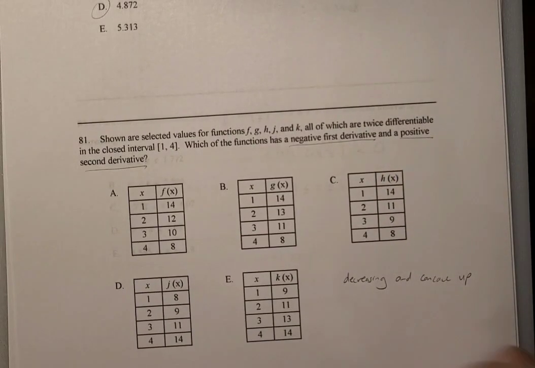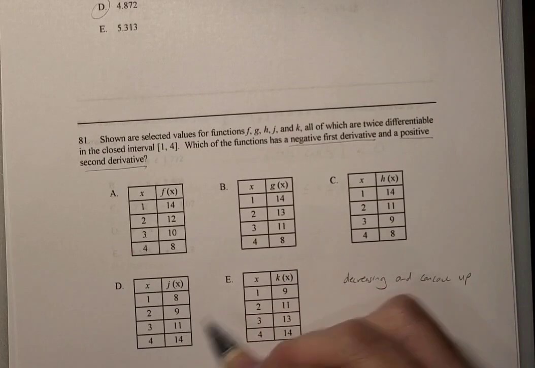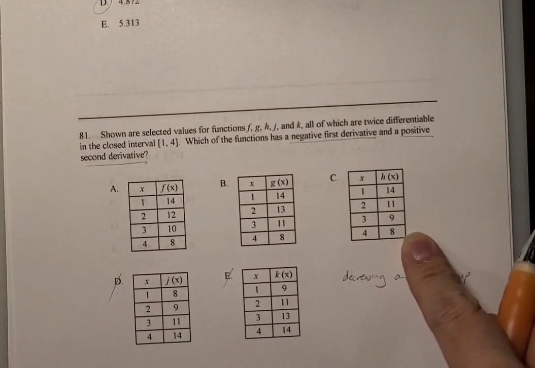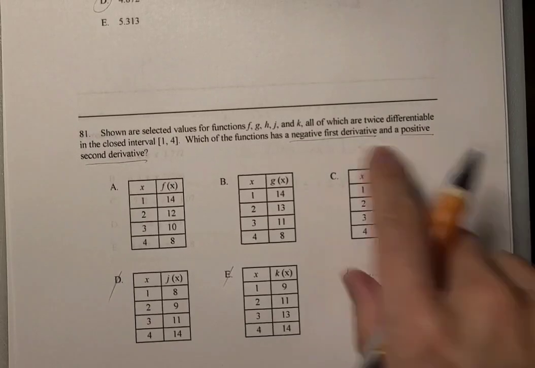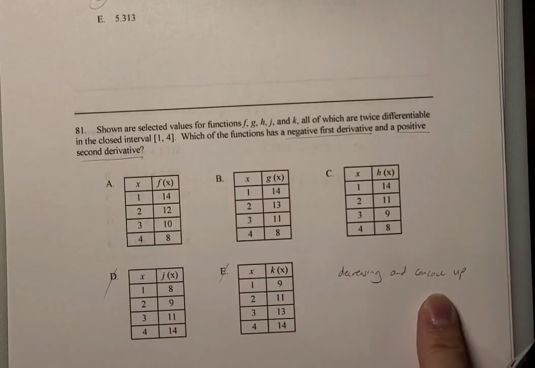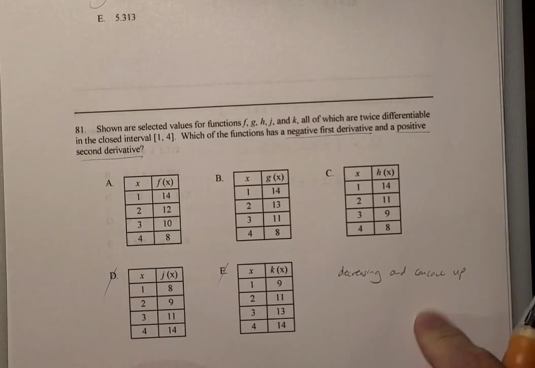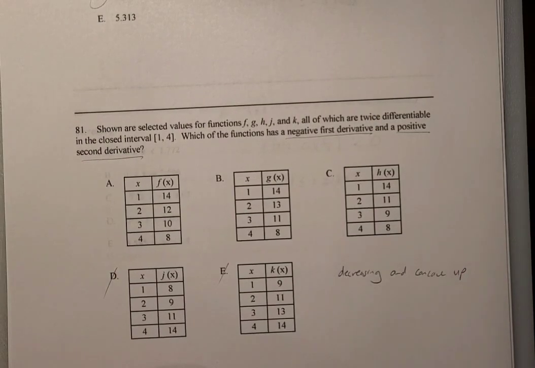So we can already eliminate these two because our functions are increasing. Everything else, it looks like it's decreasing, right? Now, positive second derivative means our function is concave up. What does concave up mean? That means the rate of change is increasing. Okay? One more time.